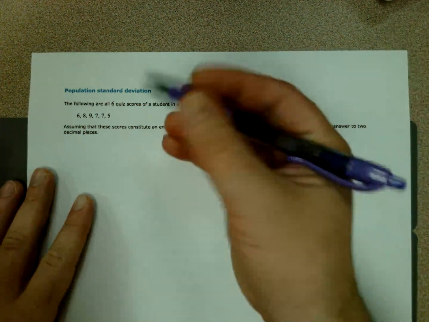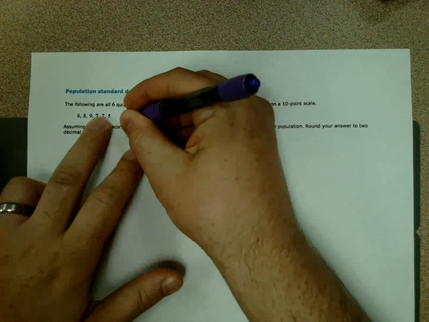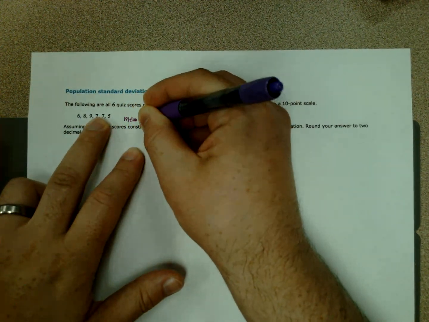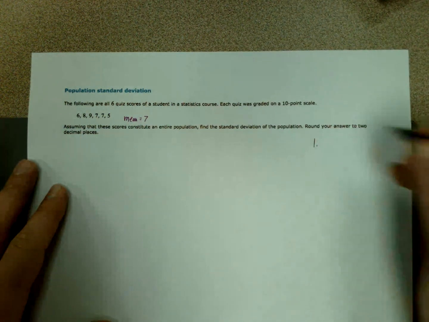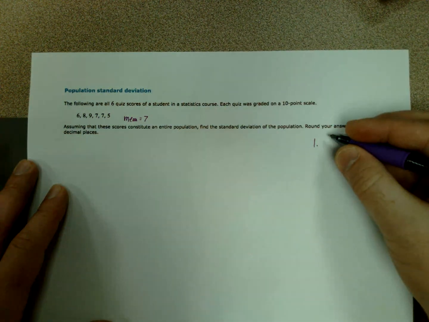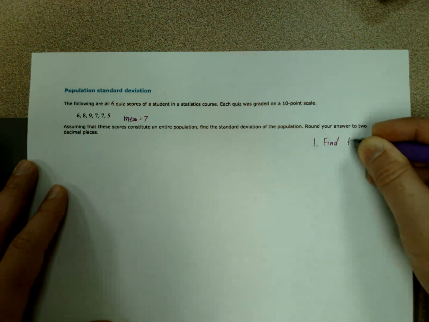Okay, so first things first, we need to find the average or the mean of those 6 numbers. Just add them all up, divide by 6, and you're good to go. Now, I did this ahead of time, so the mean of this group is 7. Let's list the steps out over here. So first step is find the mean.